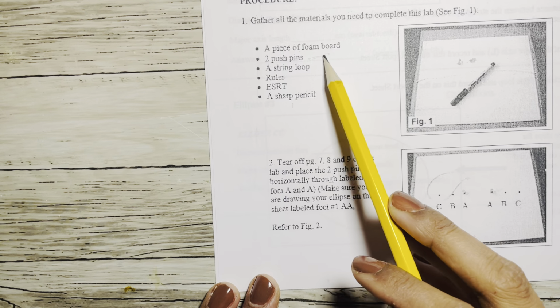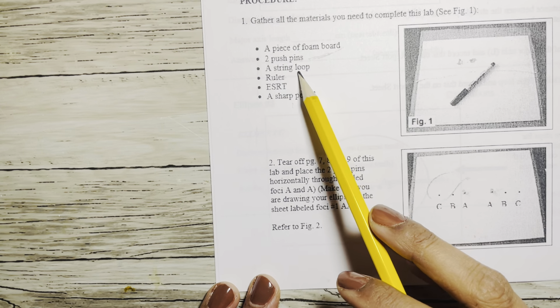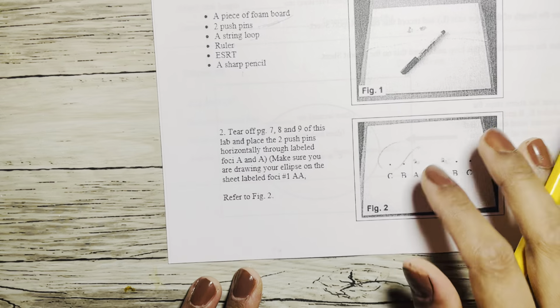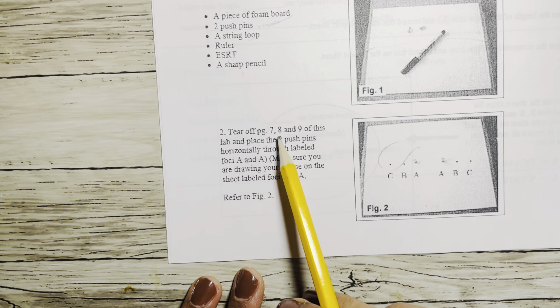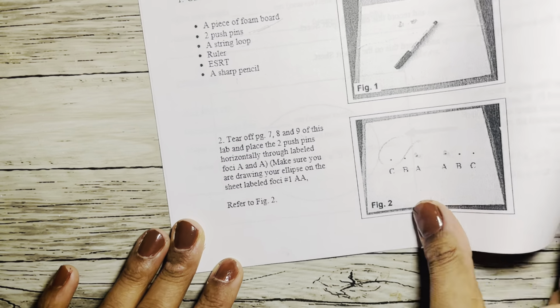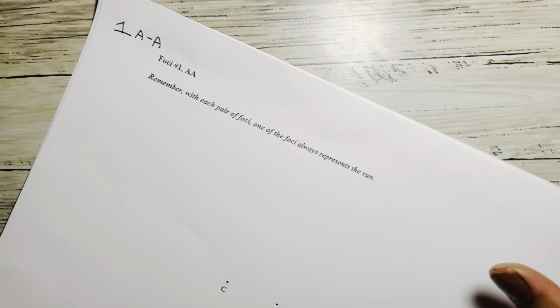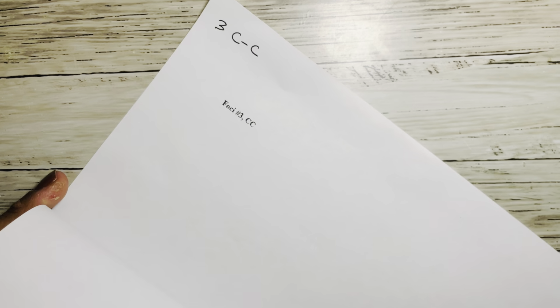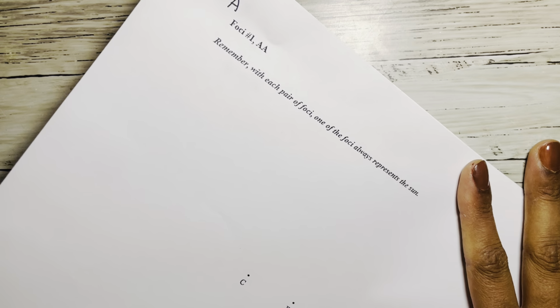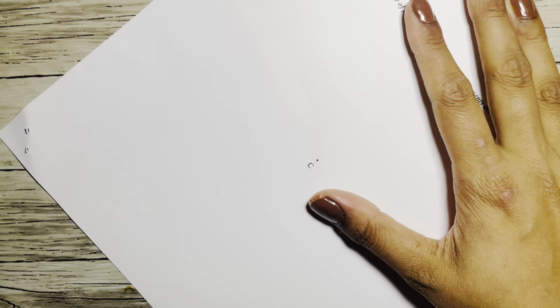You can get the foam board from your teacher. Push pins and string loops should also be provided to you. Now it says tear up page 7, 8, and 9 of the slab. So if you look through your pages, this is page 7, this is page 8, and this is page 9. Okay, I'm going to tear it off and put it to the side.